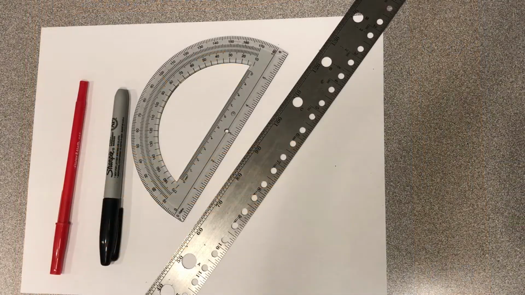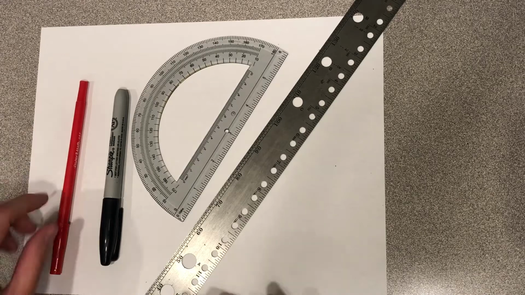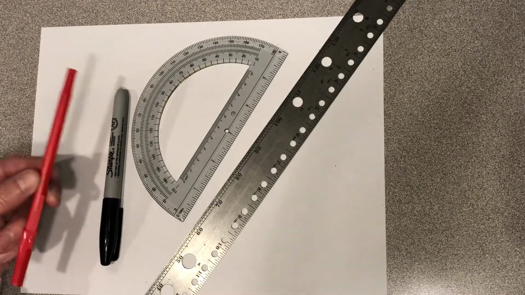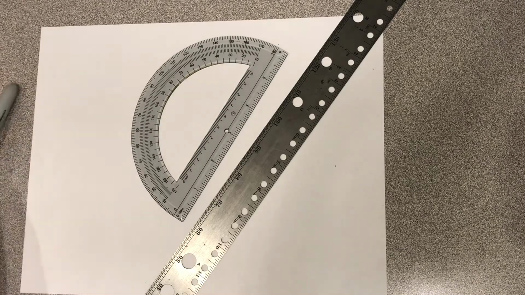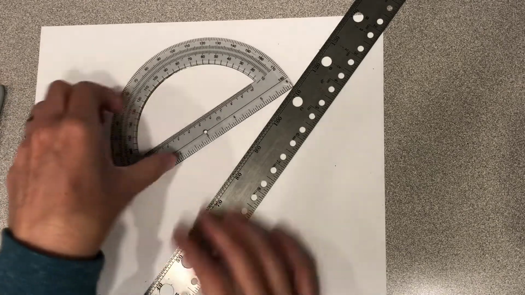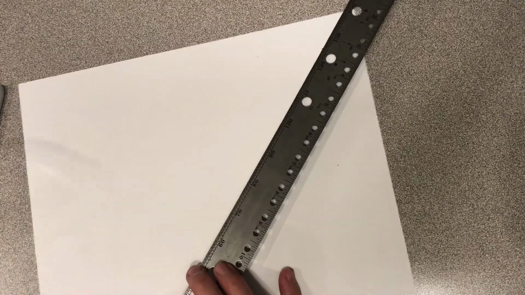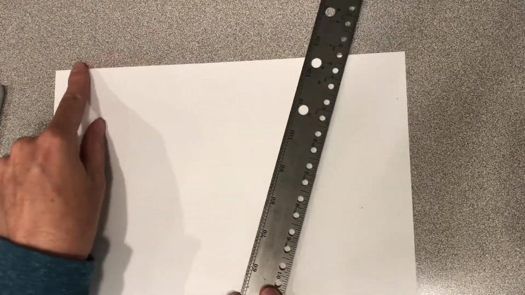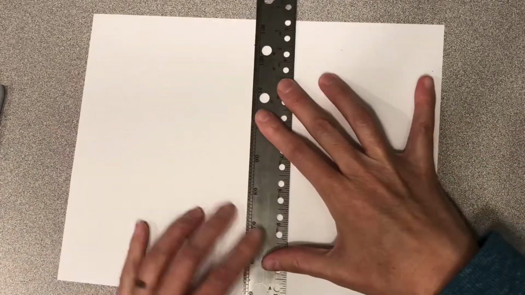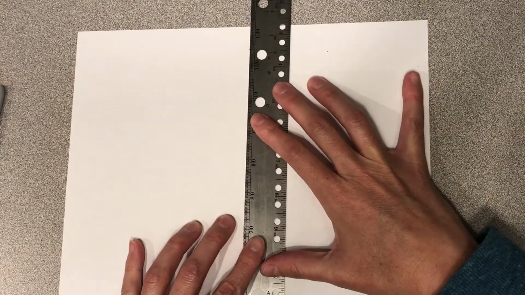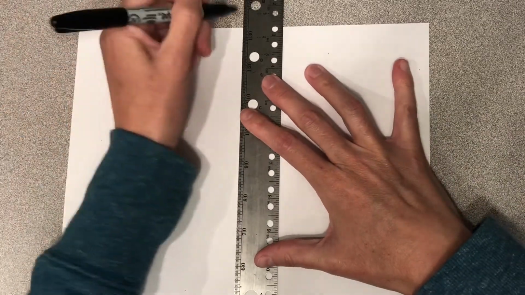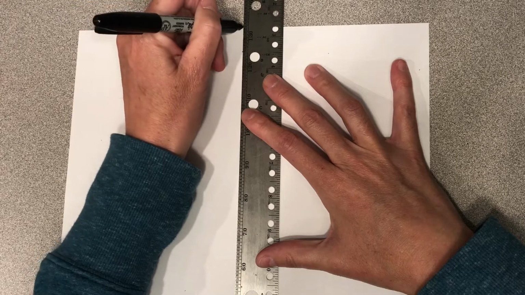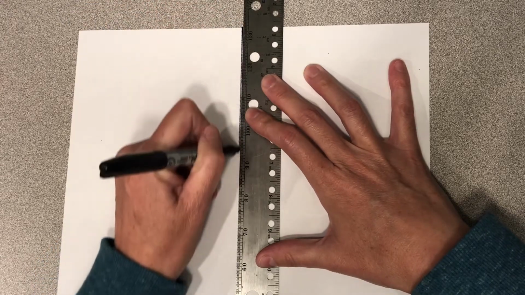Here are the supplies that I'm using to prepare for my lab. So I have a red pen, but you can use any color pen really. I'm using a black Sharpie, but you could use any pen or marker. I have my protractor to measure my angles and my ruler. So I'm going to use the edge of my paper and make sure to draw a perpendicular line right about in the middle of the paper. I'm going to use my nice big thick Sharpie and start at the end here and draw a line as perpendicular as I can to the edge of the paper.